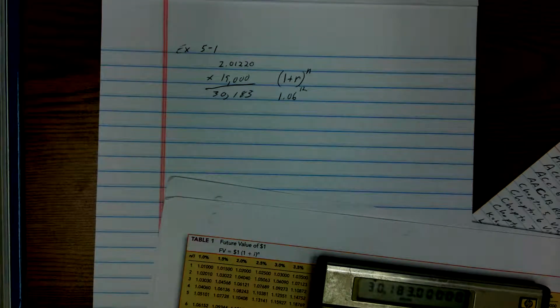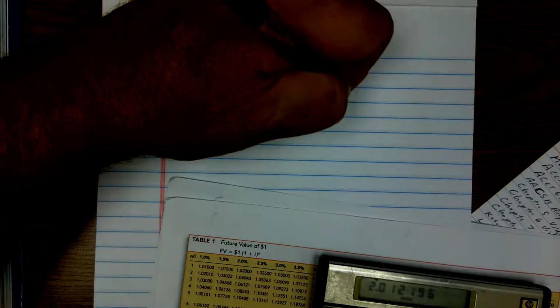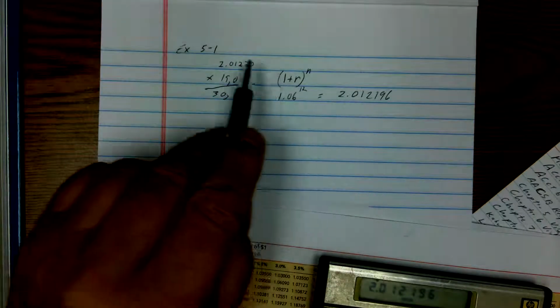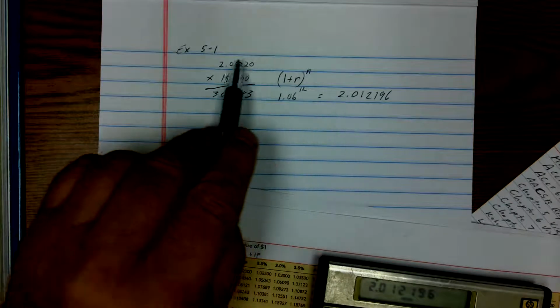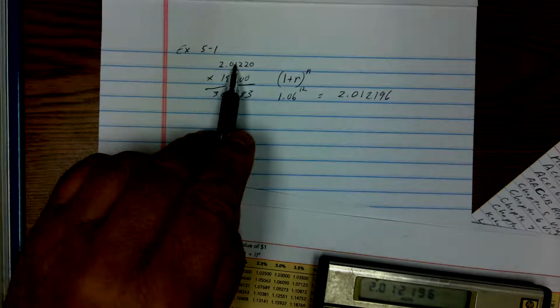And when I do that on my calculator, I also get the 2.012196. So you see we have a little bit of rounding difference between the calculator and the table, right?